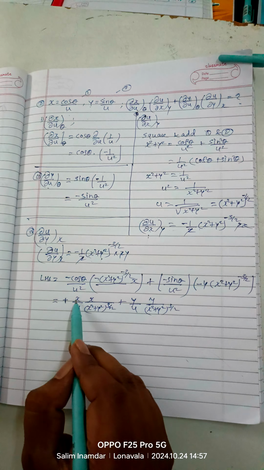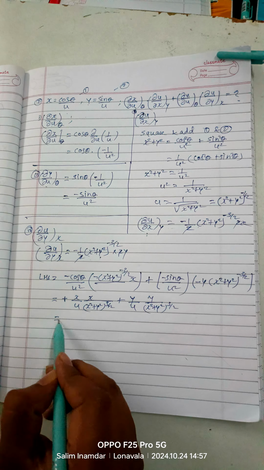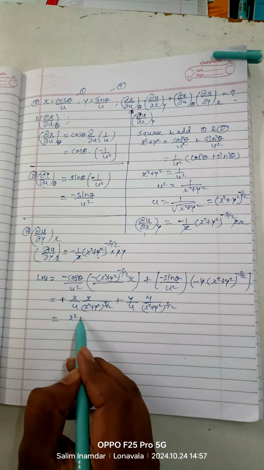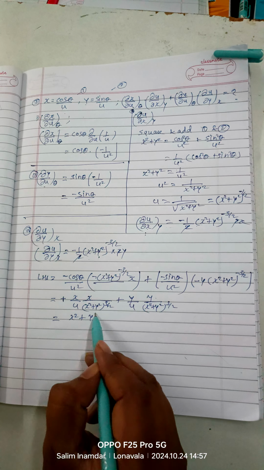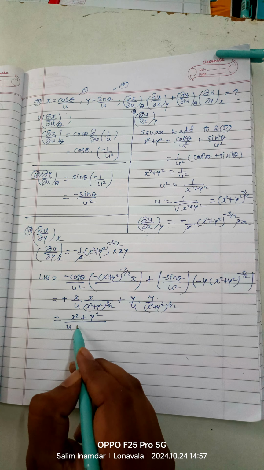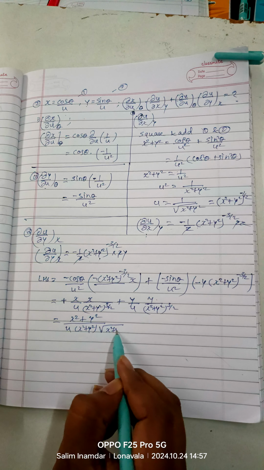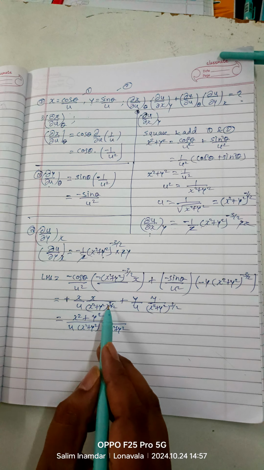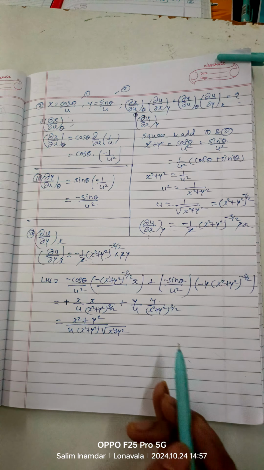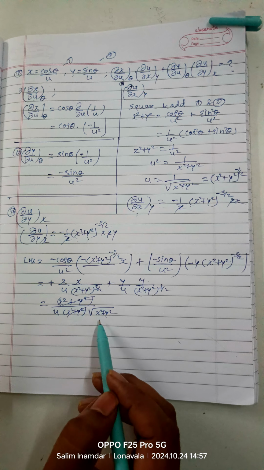Then I'll multiply this, and as the denominator is similar, I'll add these two terms. It is x into x is x square, y into y is y square, divided by u times (x square plus y square) into root of x square plus y square. Raised to 3 by 2 is 1 and a half, so this is power 1 and this is power 1 half. So this bracket gets cancelled with this one, and I get only this.